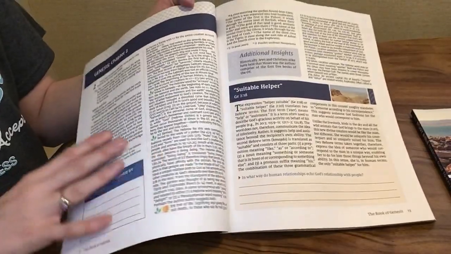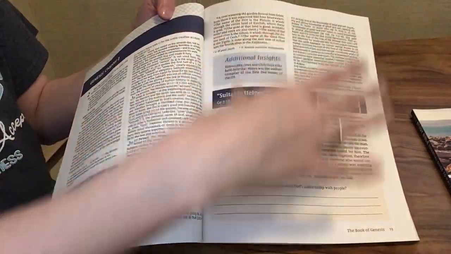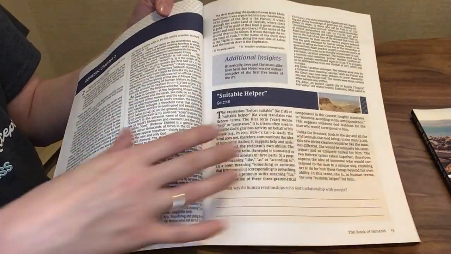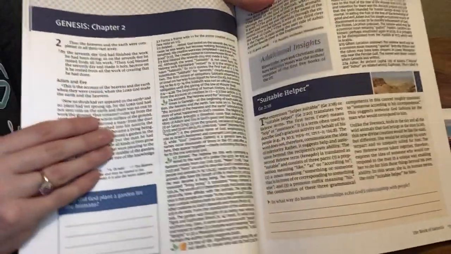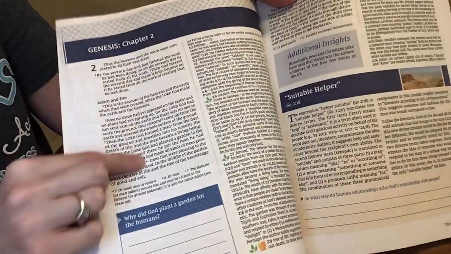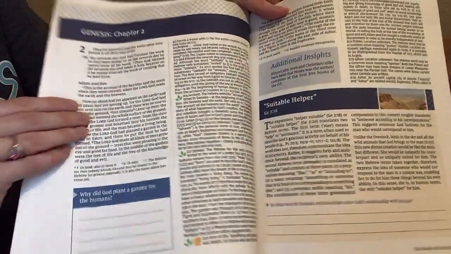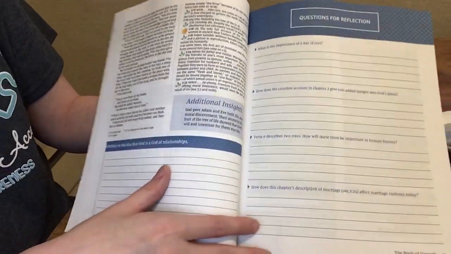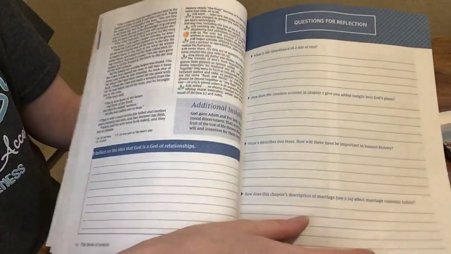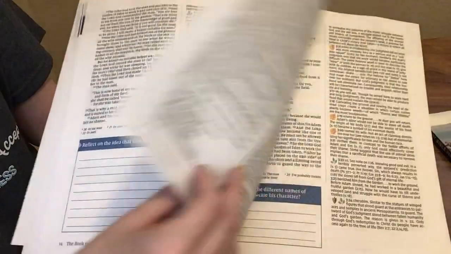I misspoke on the other page. Sometimes the scripture is going to be at the top with the article or the study notes towards the bottom. A lot of times it's going to be laid out like this, where you have the scripture on the left and then the study notes on the right. It just depends on the page and what content is being presented on that page, just to make it all fit together.